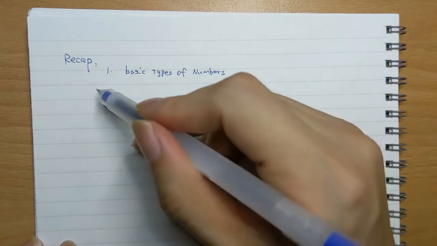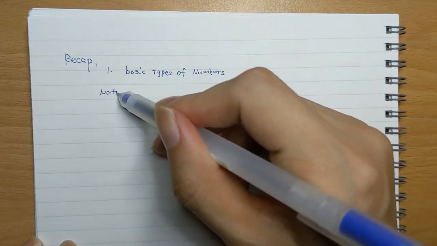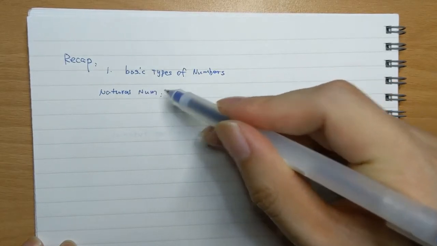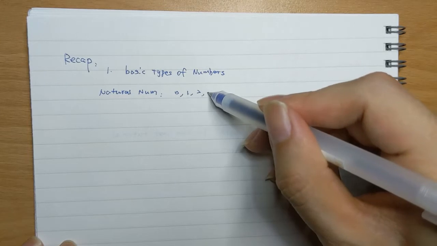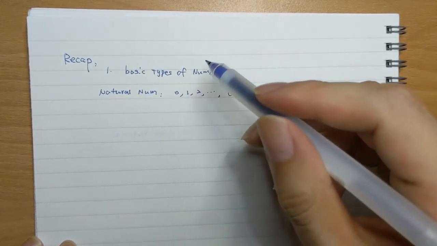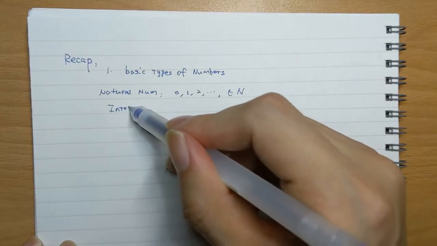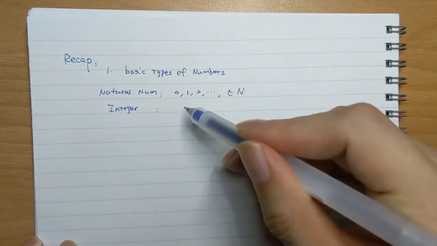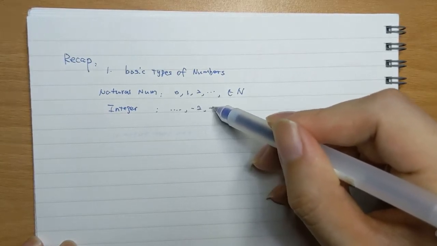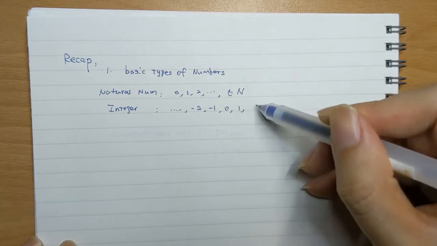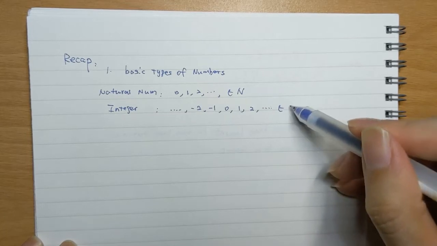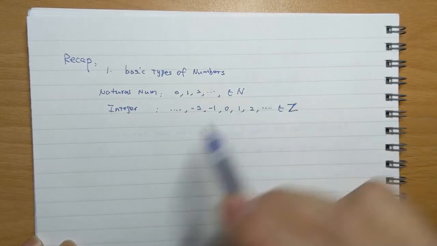We learned the natural numbers, that is 0, 1, 2, on and on, should be a natural number. And we learned the integers, that is, on and on, -2, -1, 0, 1, 2, on and on, and should be in the Z.